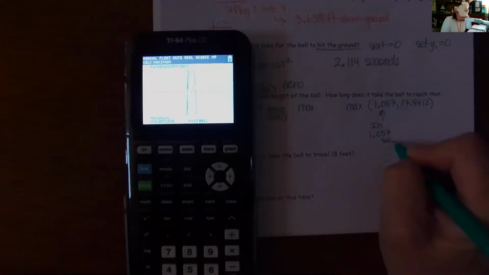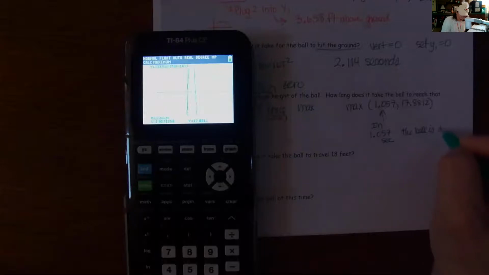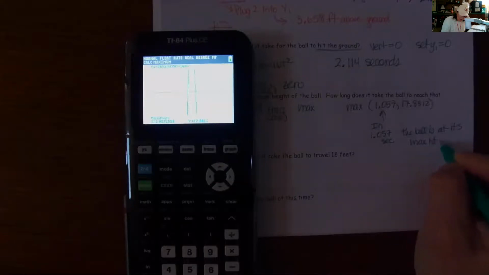Now let's write down that point. Maximum is at 1.057, 17.8812. That's what it gave me, right? So this means in 1.057 seconds, the ball is at its maximum height of 17.8812 feet, right?